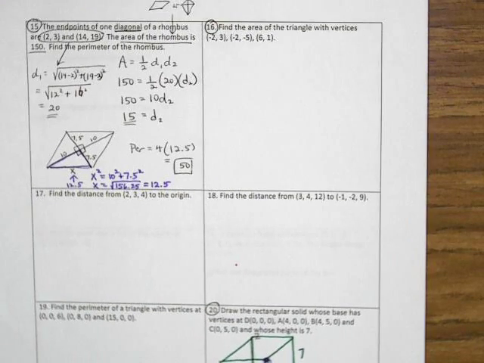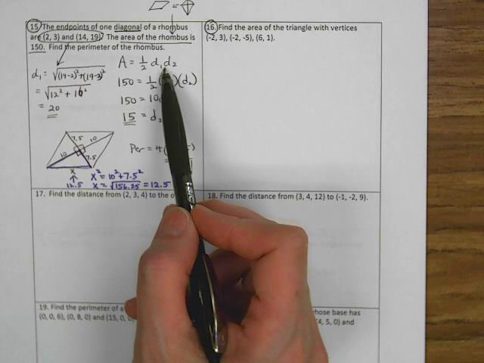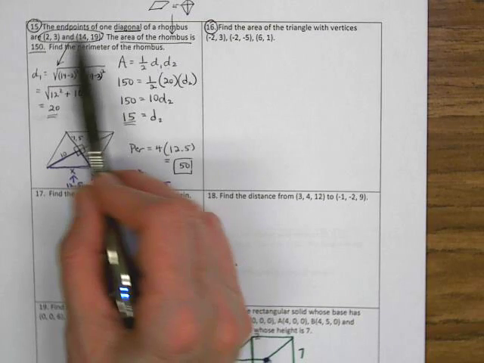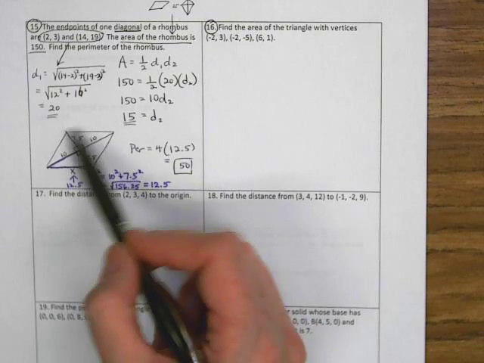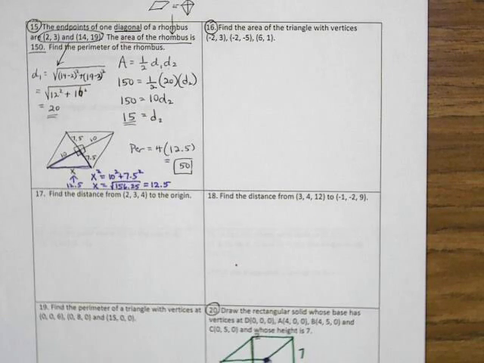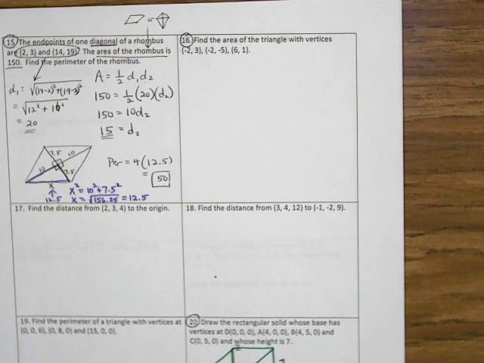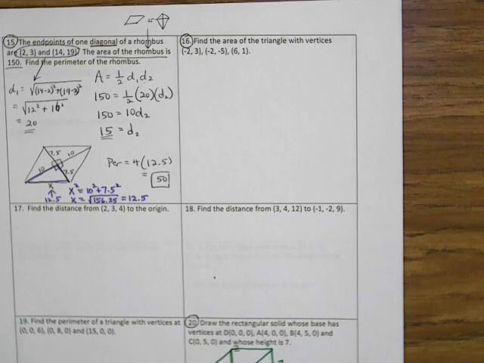Okay, so the trick is to use the area formula for a rhombus. Knowing you can calculate one diagonal, it gives you the second diagonal, which then allows you to create a picture with these right triangles. All right, and 16. This is also similar to one we did before.